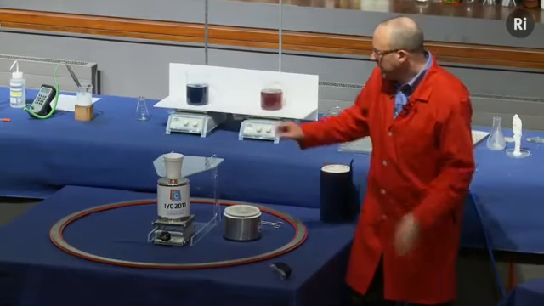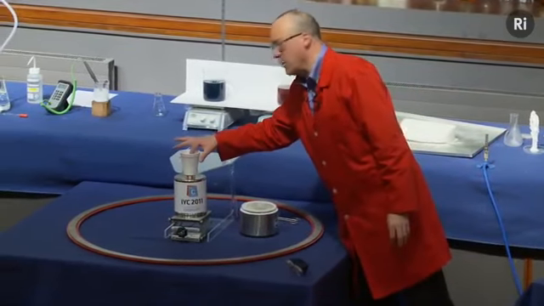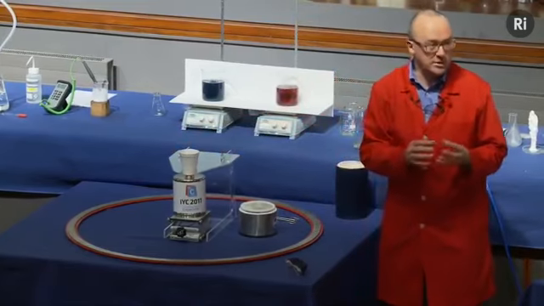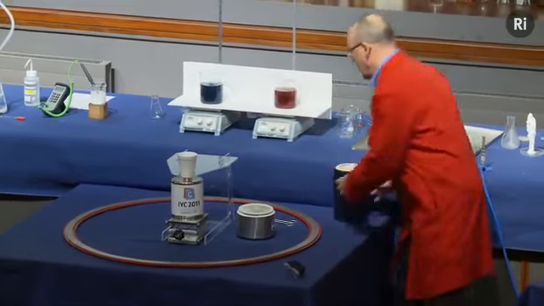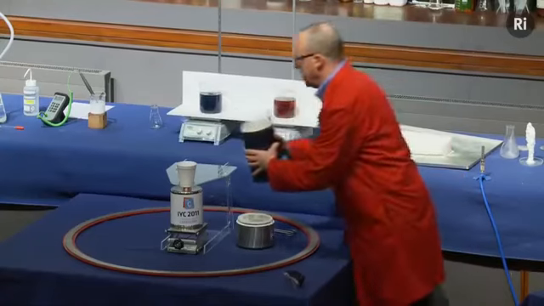So while we're waiting, I also have in this cup another piece of identical material, exactly the same as the first, and I'm going to cover this in liquid nitrogen.